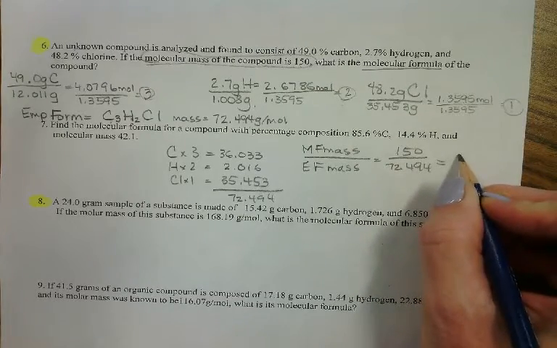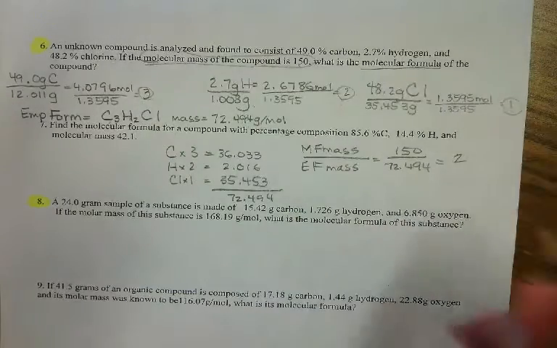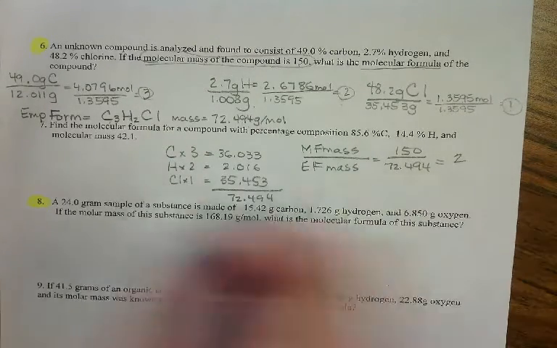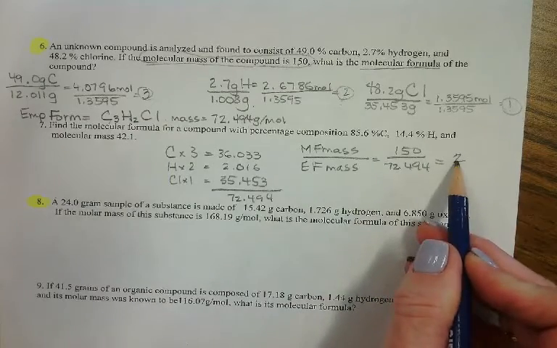Usually it's a little bit closer, but it's 2.0, so that's close enough. So I have to multiply each of these subscripts by 2 to get the molecular formula.